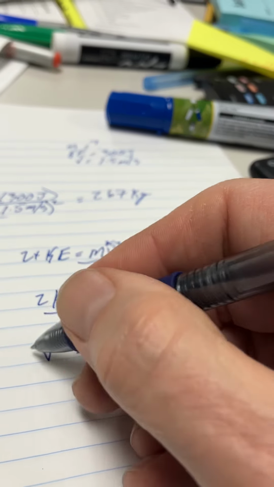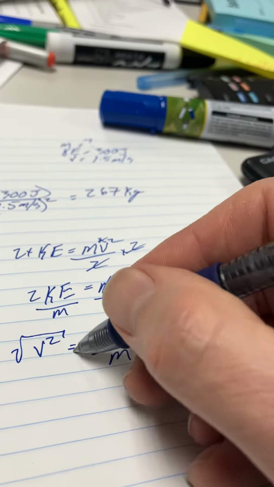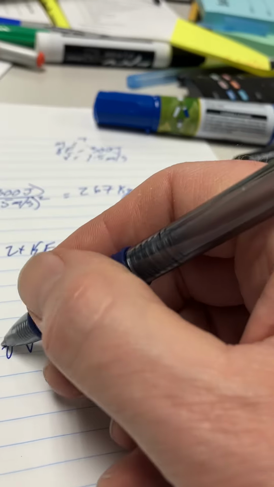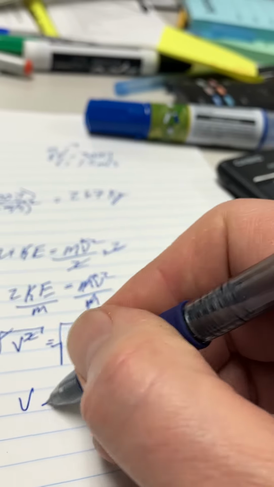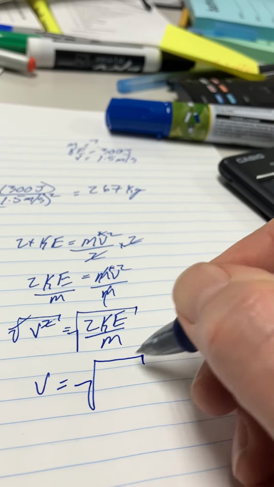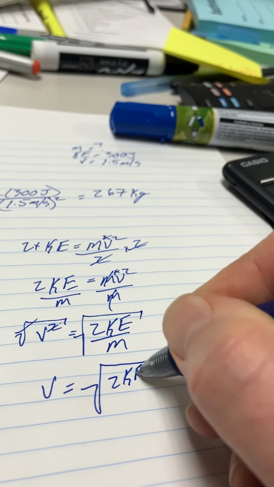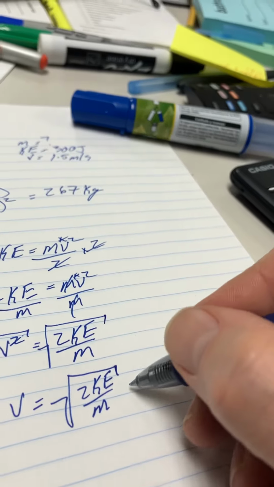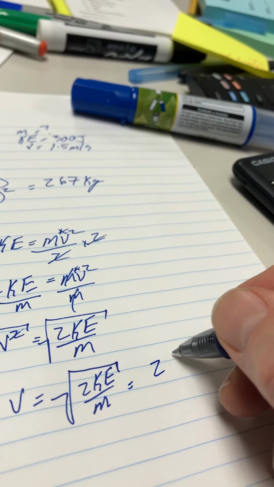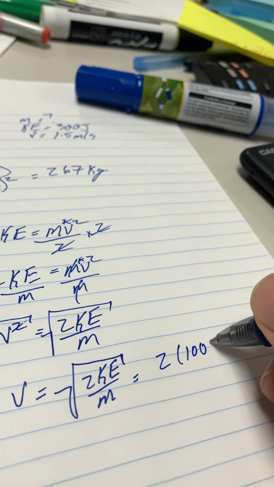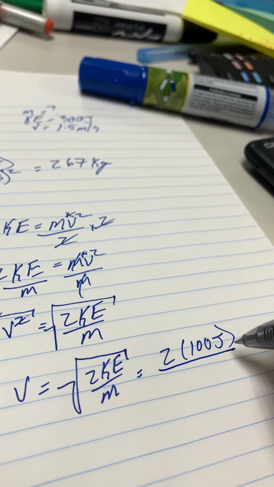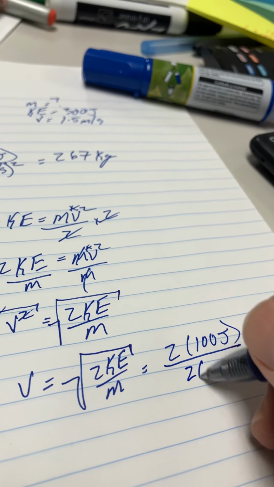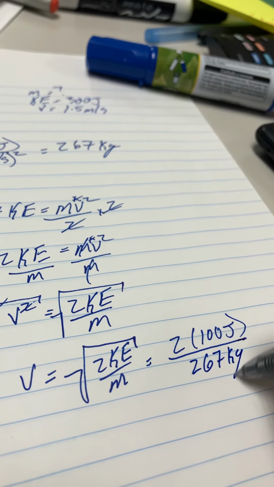Now to get rid of this square, you got to take the square root. If you take the square root of one side, you got to take the square root of the other. So I end up with this, v is equal to the square root of 2 times the kinetic energy divided by mass. So now we start throwing in some numbers. We've got 2 times the kinetic energy, which was given to us, 100 joules. Divide that by the massive mass of 267 kilograms.